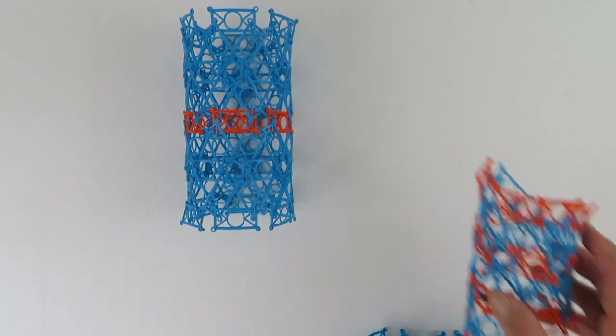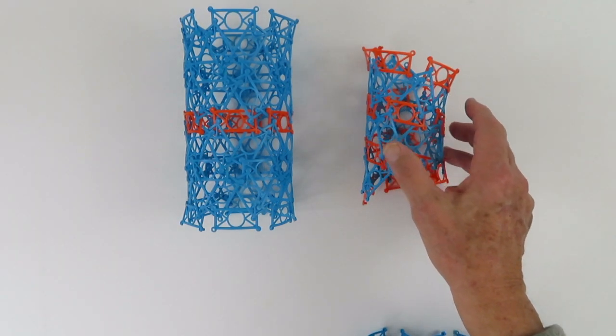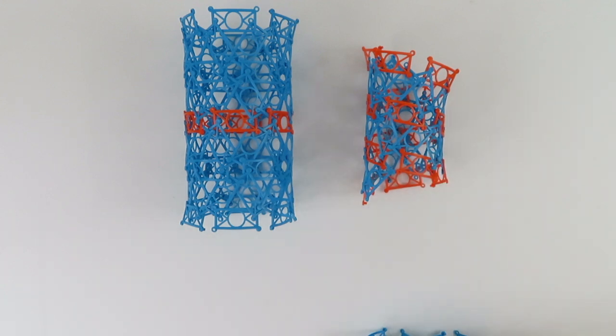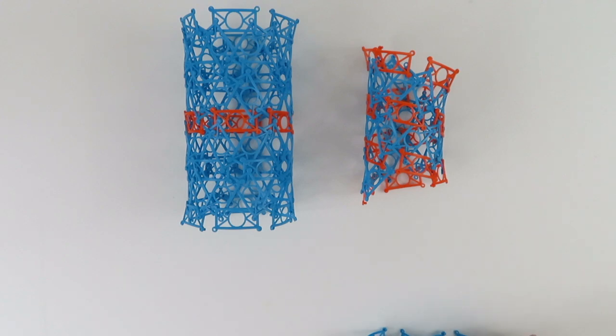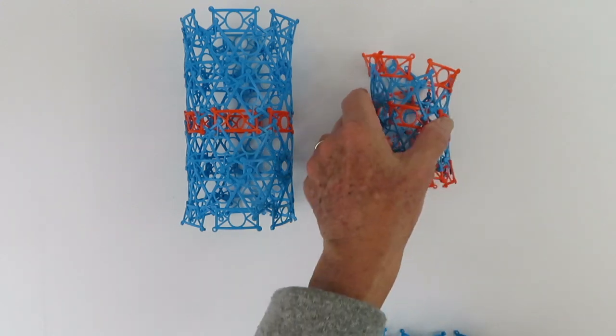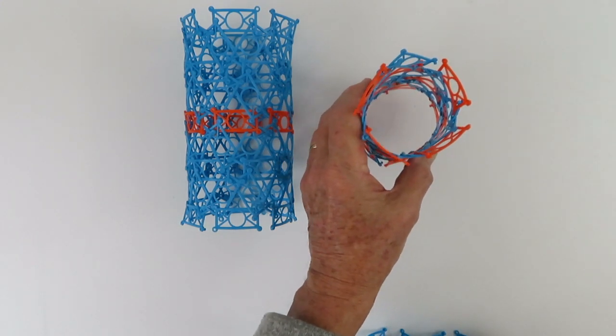In addition to the banded pipe, there are spiral pipes, pitched pipes. So this is a pipe which has a pitch of 1. It happens to be left-handed, and it's a circumference of 5.